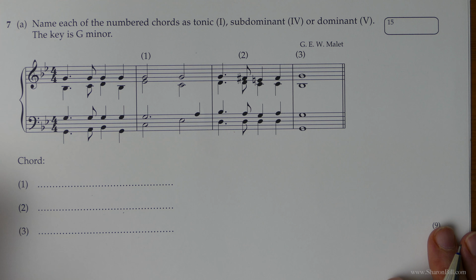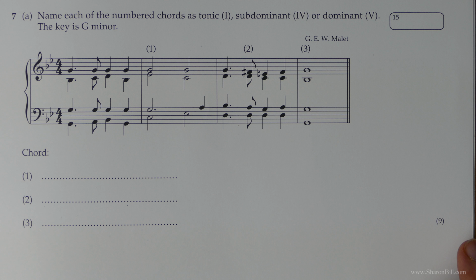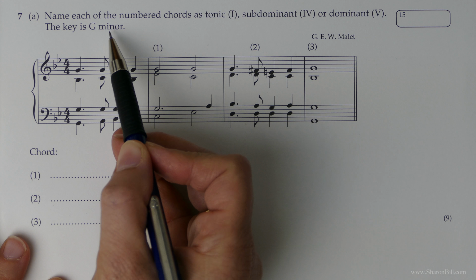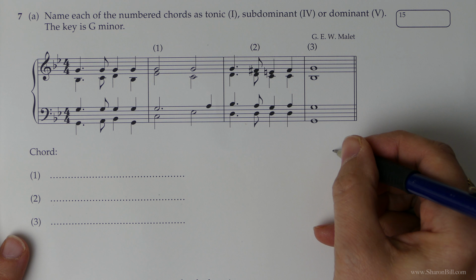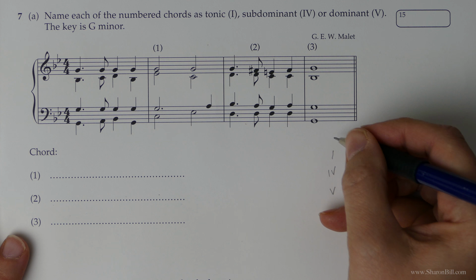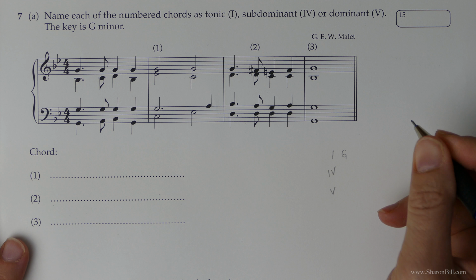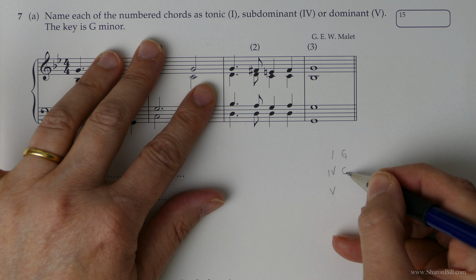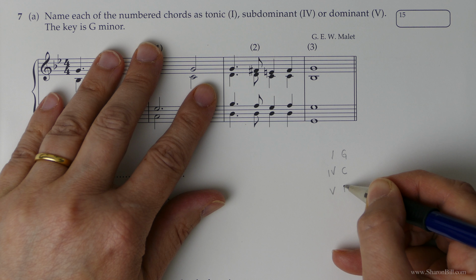This is always my favourite part of an exam paper now, where we get to deal with a bit of harmony. We're just looking at these triads. So we just need to name these triads. They've told us the key is G minor, and so we're looking for chords 1, 4 and 5 in G minor. G is the tonic, counting up the scale, the fourth, G, A, B, C, and D is the fifth.